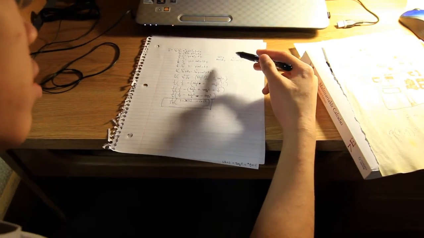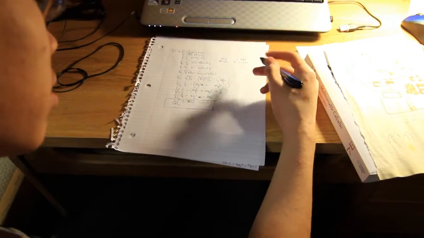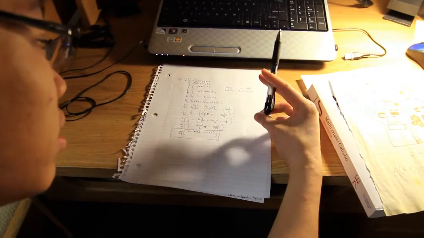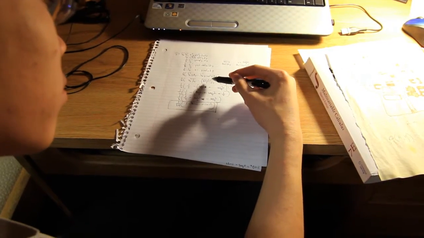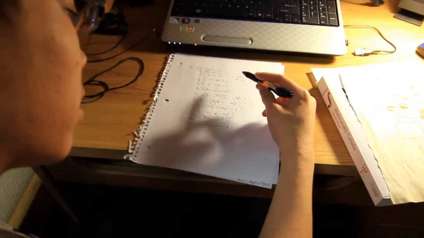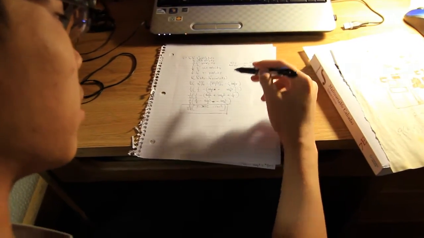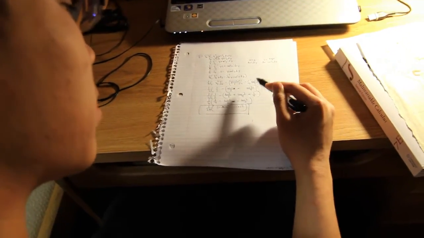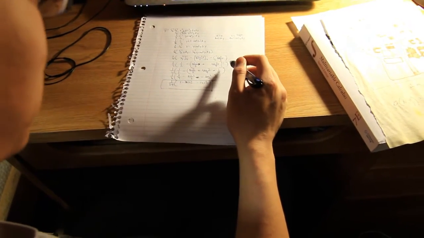So integration by parts, you get uv minus the integral from 0 to 1 of v du. So you get y sine 2y over 2 from 0 to 1, and the integral of sine 2y over 2 from 0 to 1. This becomes sine 2 over 2, and this becomes cosine 2 over 4 minus 1/4.